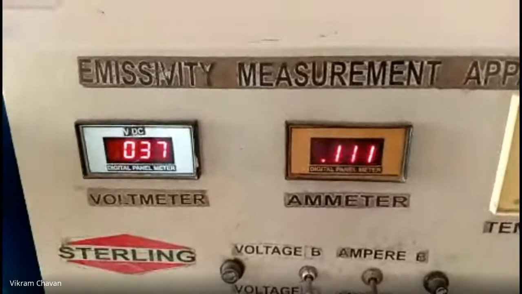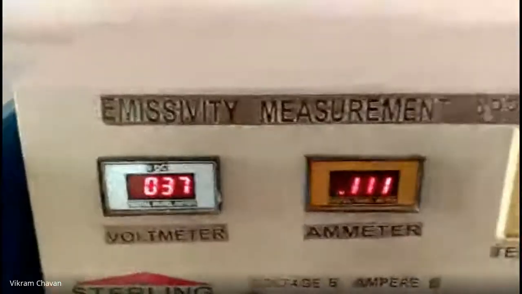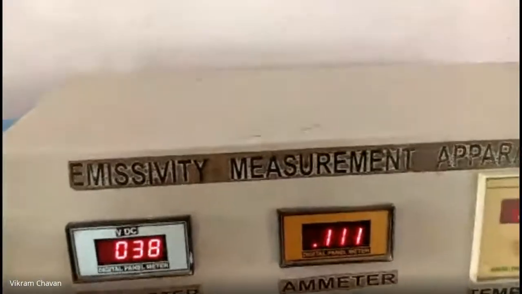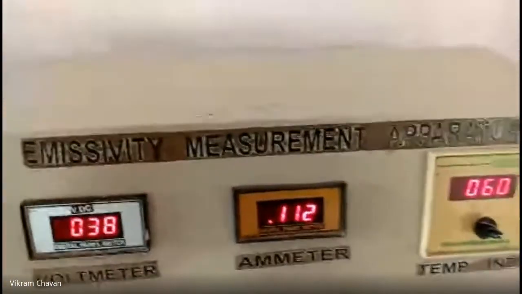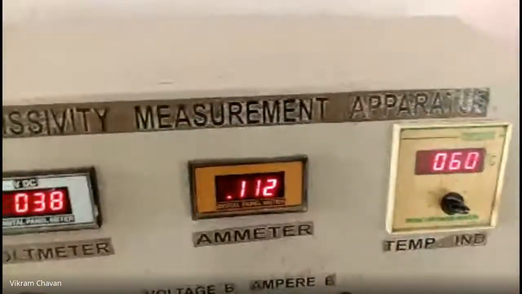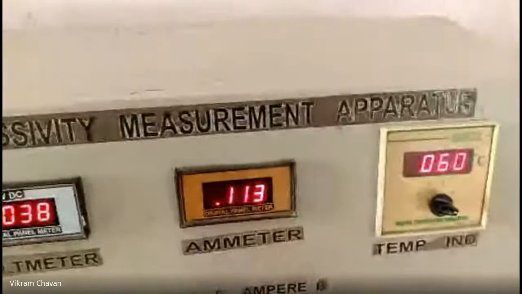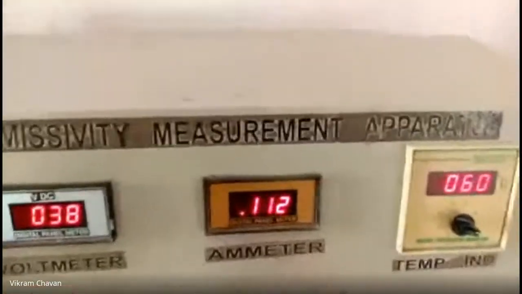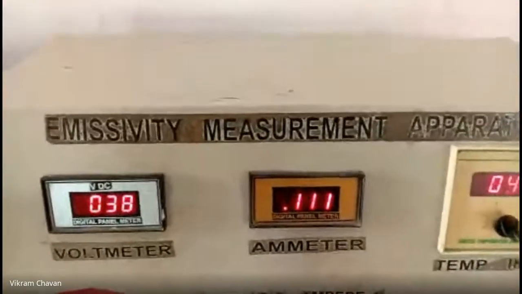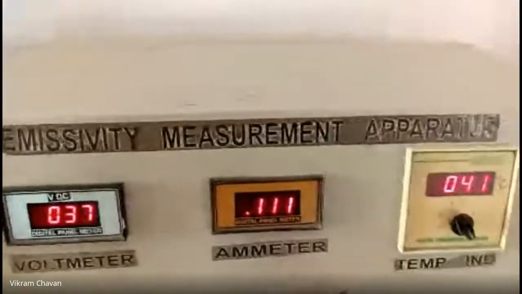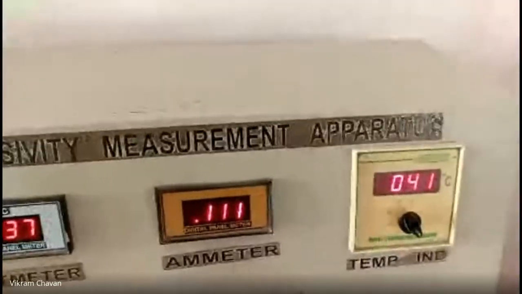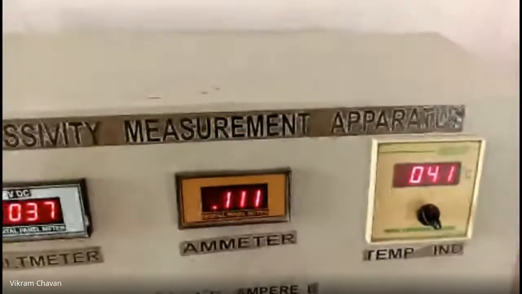Then the plate surface temperature, T2 or Ts, is 60. Test plate temperature is 60, and the last reading we require is the ambient air temperature, the surrounding or environment temperature, which is equal to 41.